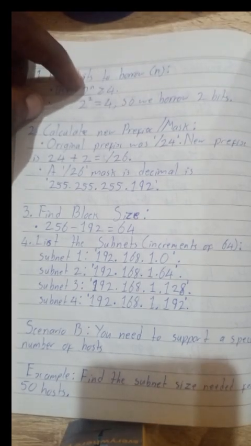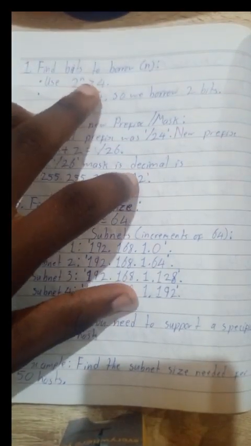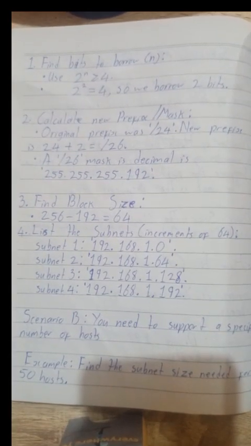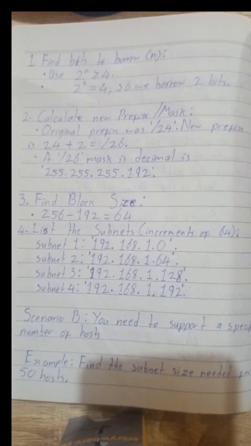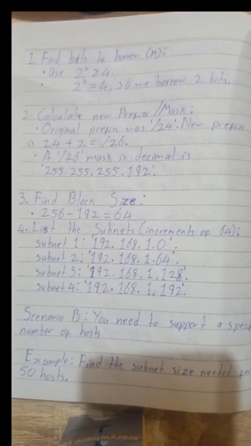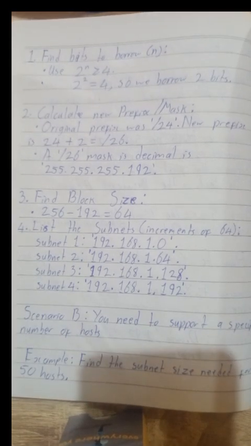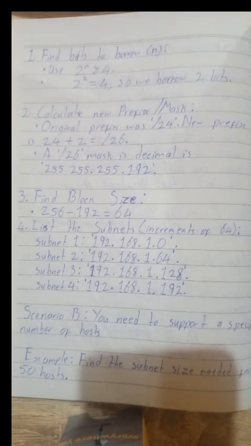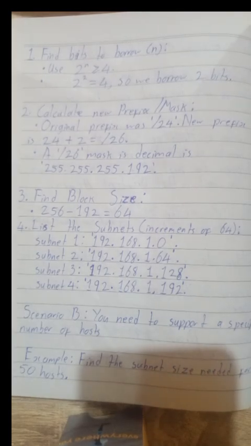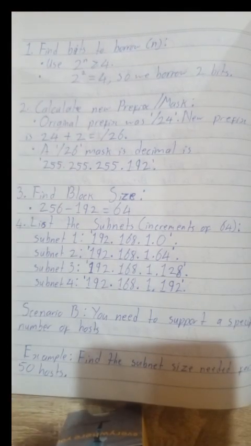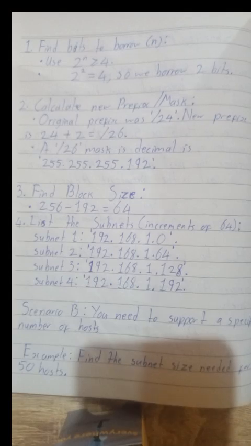When you say using 2 raised to the power n, what they ask us to do is divide it. Since we're dividing it, you start like this: 2 raised to the power n is greater than or equal to 4. The 4 is how many subnets we're splitting it into. You are looking for the borrowed bits, which is the n. So you test until you get a value that is greater than or equal to the number. It does not matter if it is more; what you are looking for is the minimum, which is when it is 4. So here 2 raised to the power 2 equals 4. You just take 2 as your n, so you borrow 2 bits.